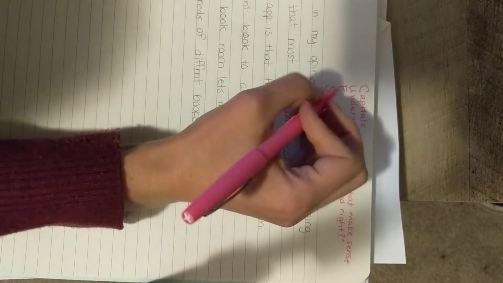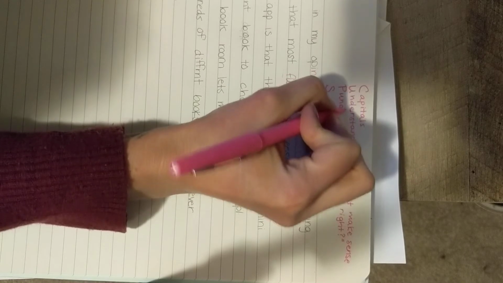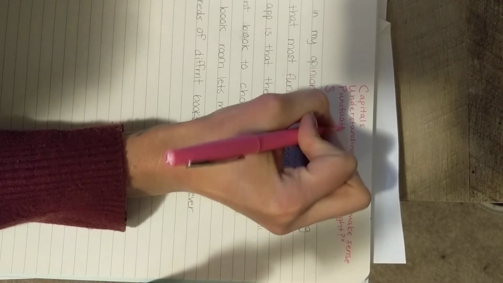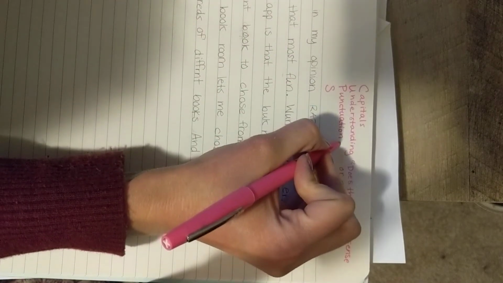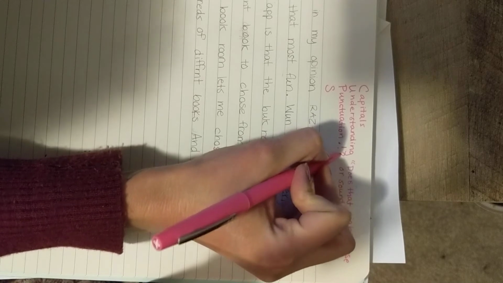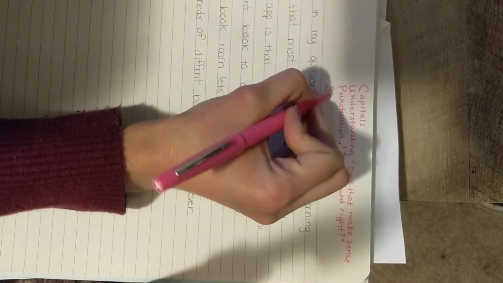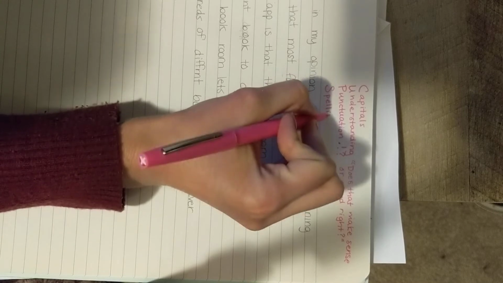Okay, P stands for punctuation. A really important place to check for that is at the ends of our sentences, right? With our periods, exclamation points, and question marks. We definitely should be getting those ending marks in the right spot. Then we need to think of S as our spelling.